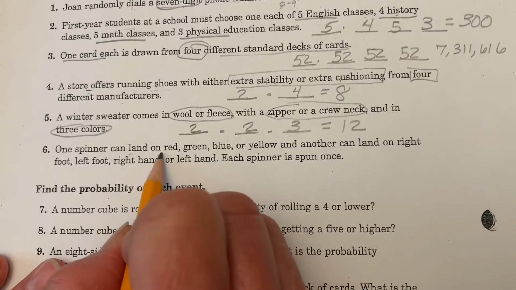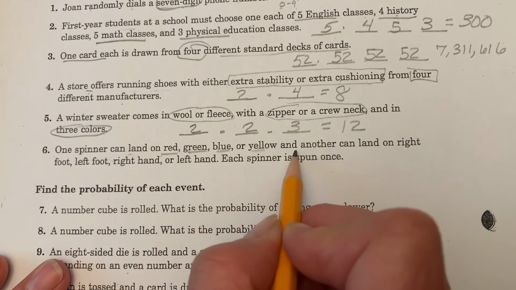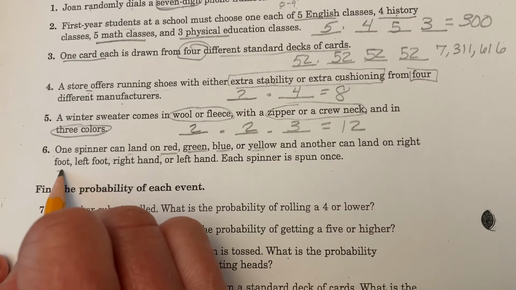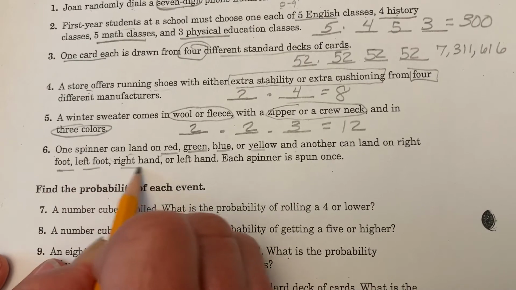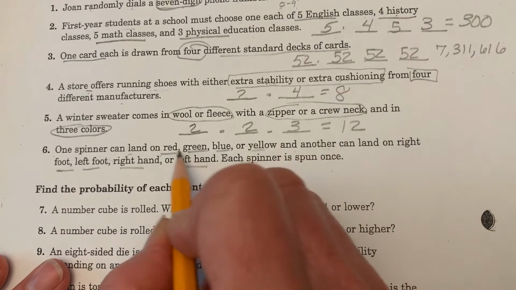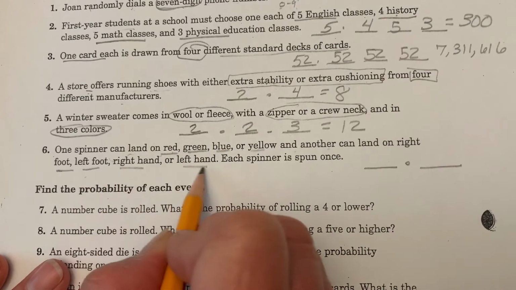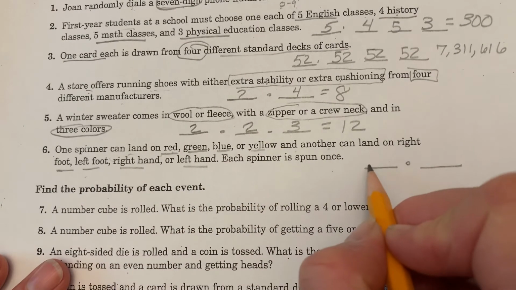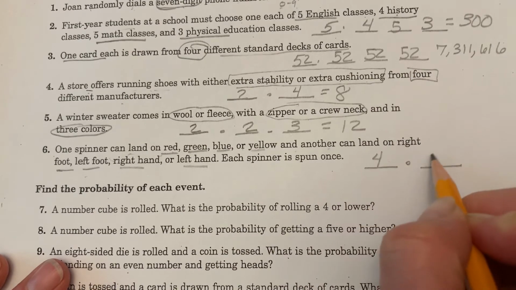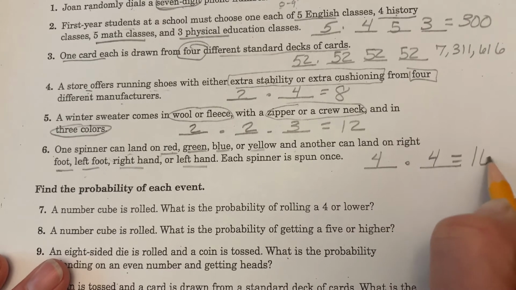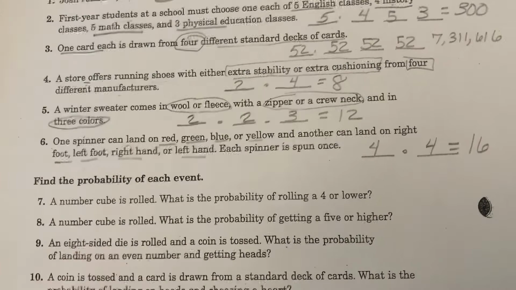A spinner can land on red, green, blue, yellow, and another can land on the left foot, right foot, left hand. So you have your choice of color and foot or hand part. So you have 4 colors, 4 body parts, 16 total outcomes for that one.